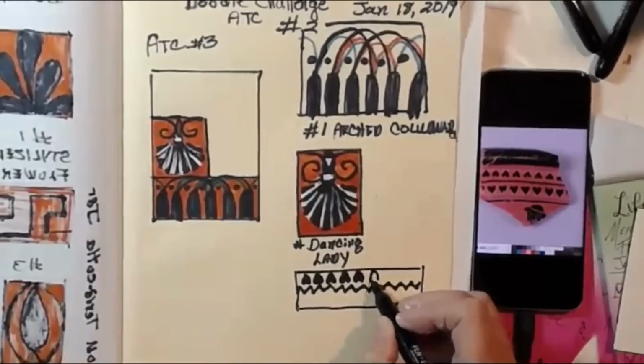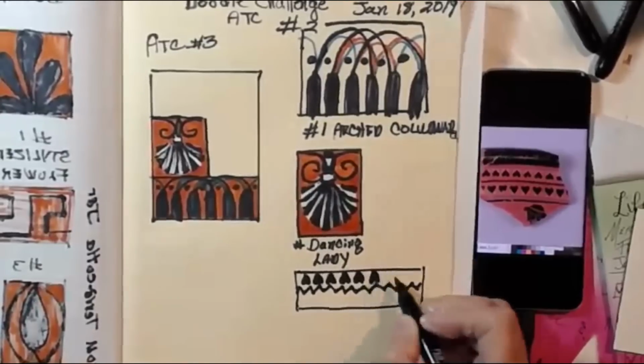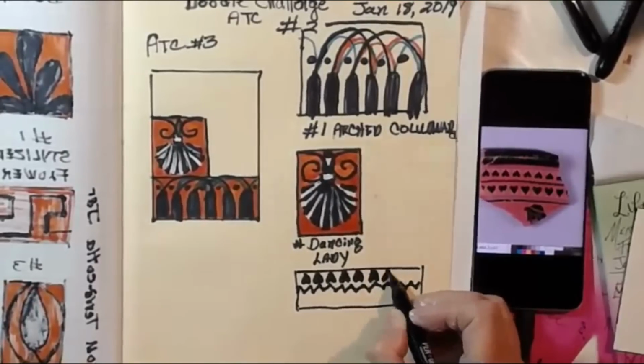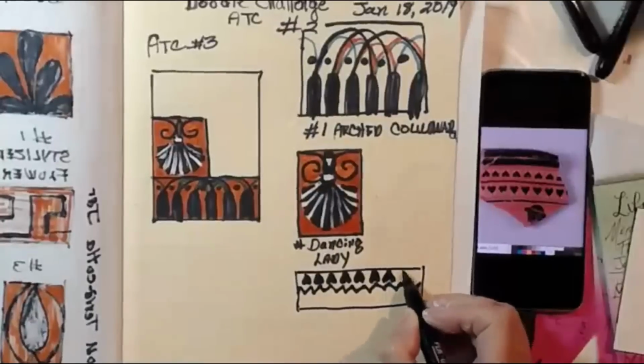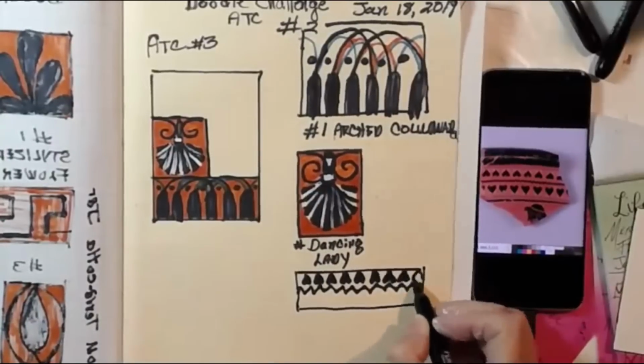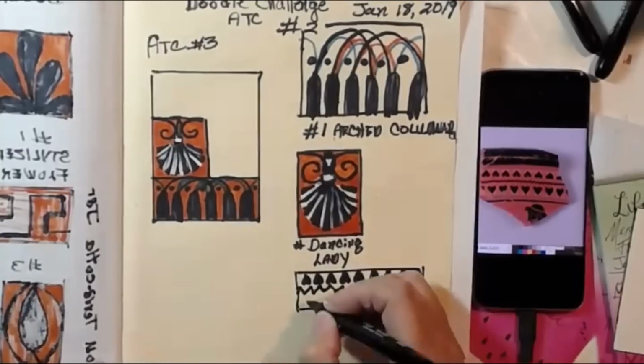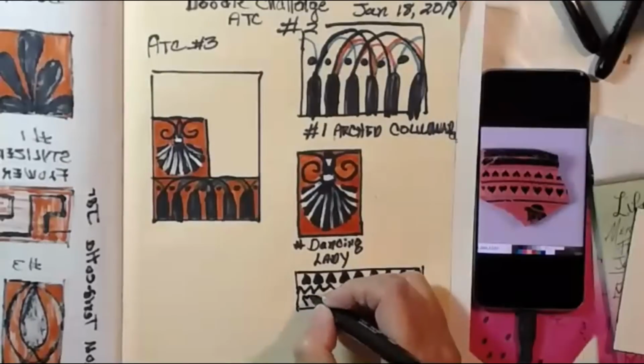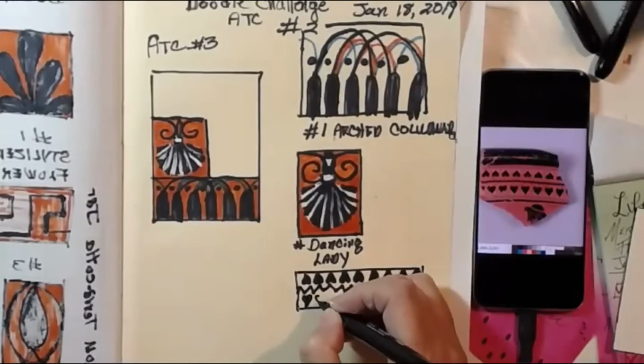Not hard to do this one. It's fun to do simple ones. It's fun to mix them. That one I'm going to squeeze in. And then we're going to do the right side up hearts on the bottom.